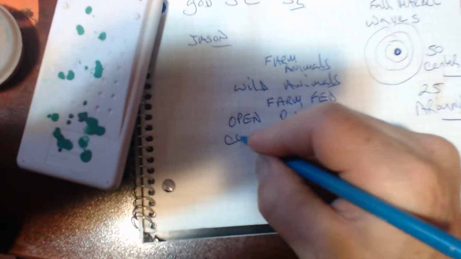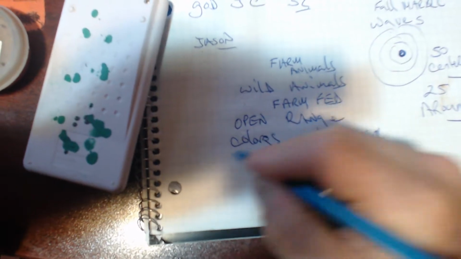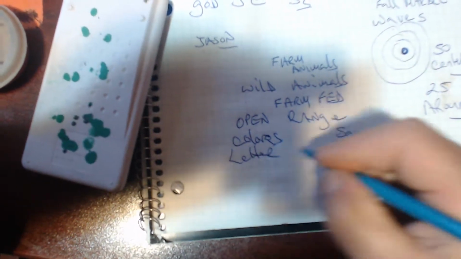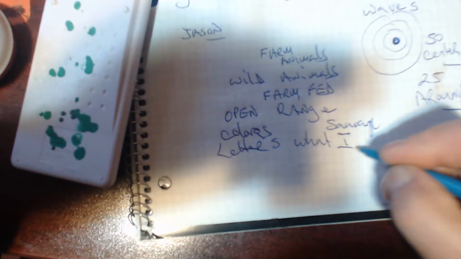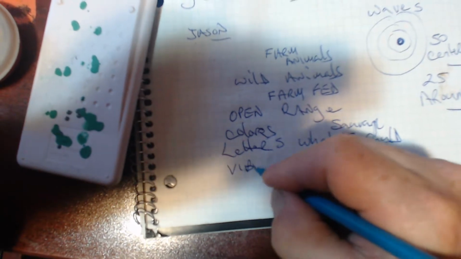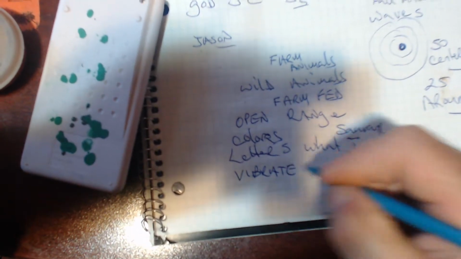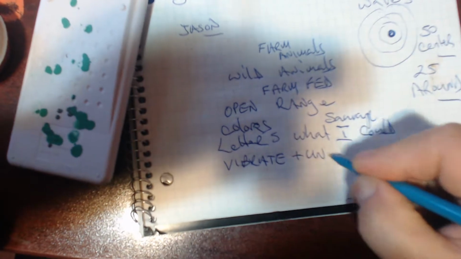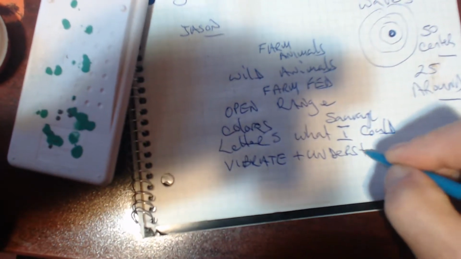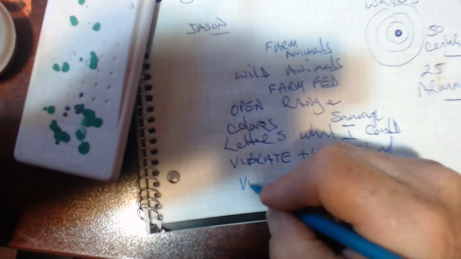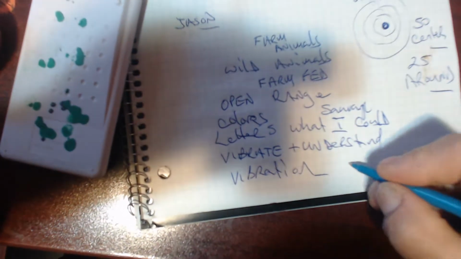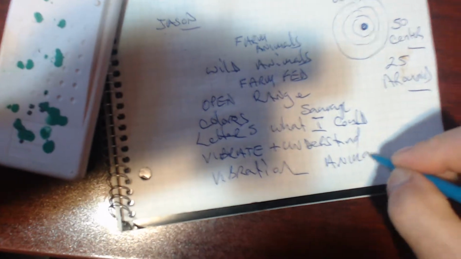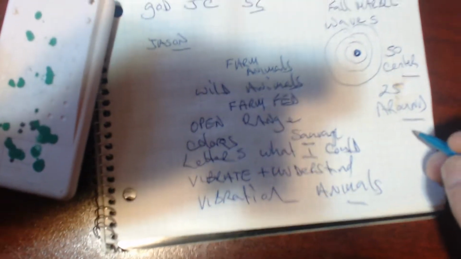We went from colors and letters and what if I could vibrate and understand vibration. And the animal can understand vibration. Then I can talk to the animals.